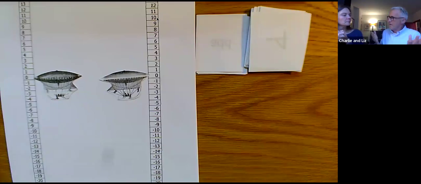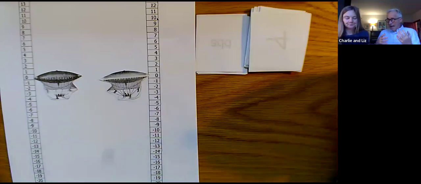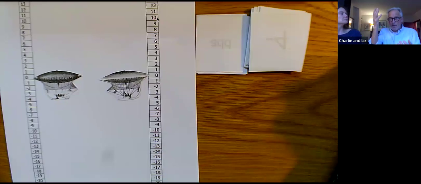And the way of representing that I'd like to suggest is that adding something positive is like adding a puff of hot air. It'll make the balloon go up. And likewise, if you reduce the amount of hot air, so if you take away something that's usually positive, the balloon's going to come down. So adding something positive makes the balloon go up. Subtracting something positive makes it go down.